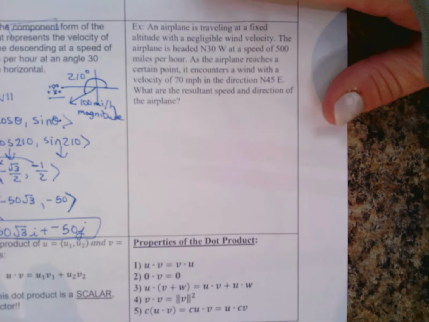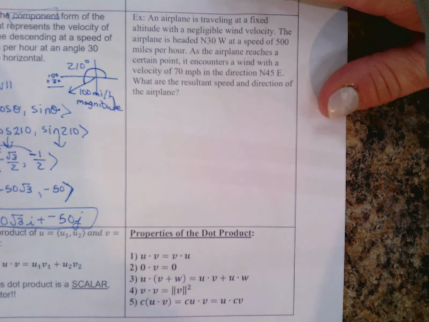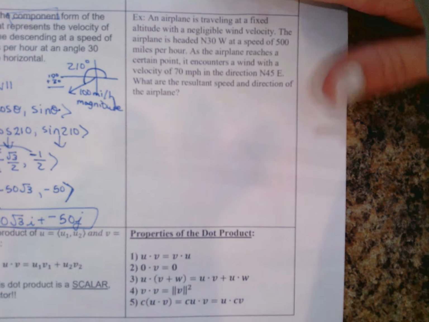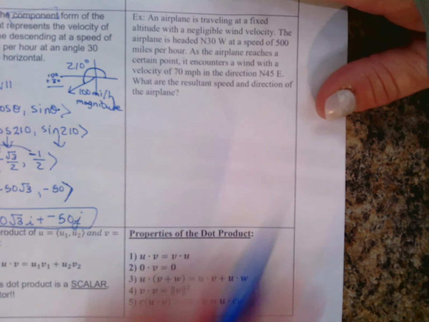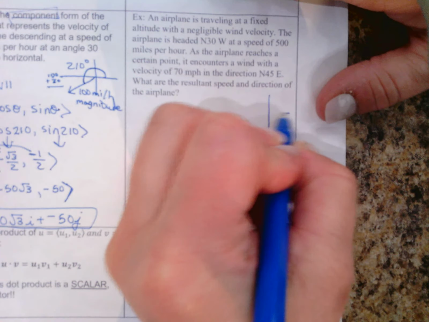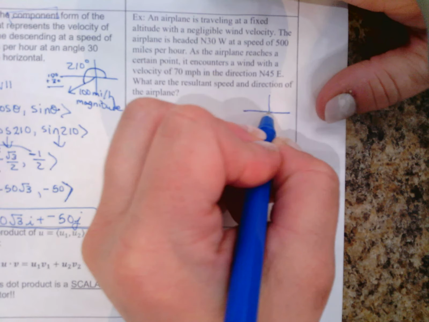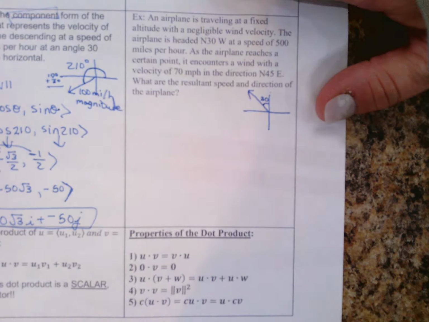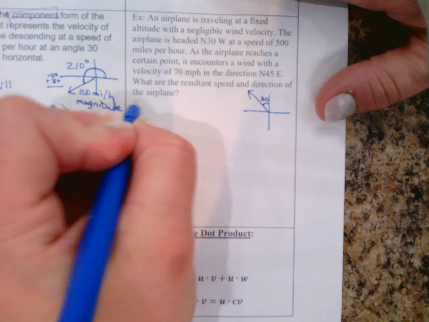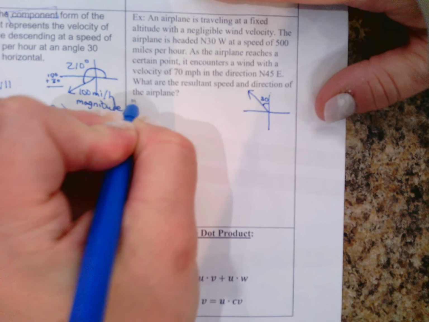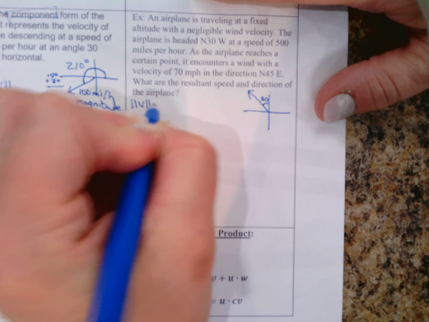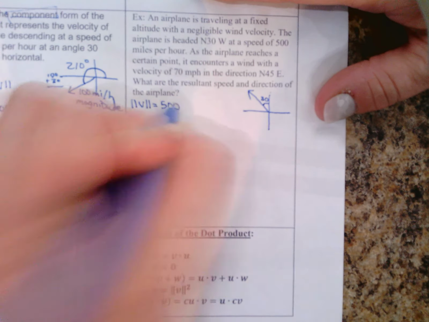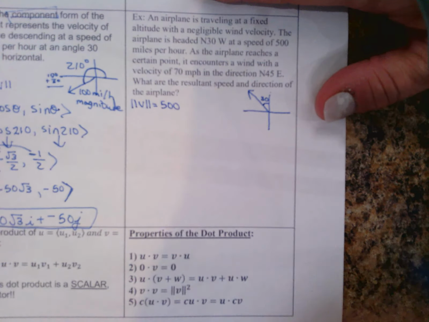Okay. Then let's go ahead and do this last example today. So this one says, an airplane is traveling at a fixed altitude with a negligible wind velocity. The airplane is headed, all right, here comes picture time, north 30 degrees west. Okay, so this is a bearing of 30 degrees from the north at a speed of 500 miles per hour. So we know that our airplane speed is going to be 500. Okay? That's our magnitude.